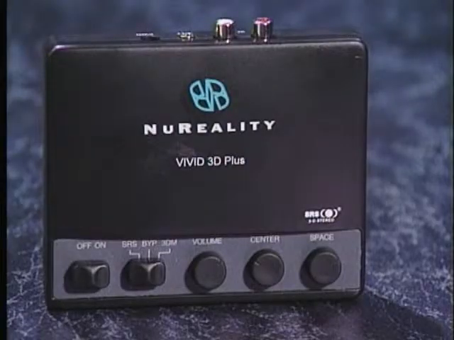Basically, the machine or the box gives you an input and an output, a number of selections on the front as to whether you're going to have mono or stereo input, and the depth of the center sound you'd have with the adjustments in the 3D effect. What we initially thought would be a very good idea did present us with some very interesting problems. First of all, it has three adjustments on it: volume, center, and space.